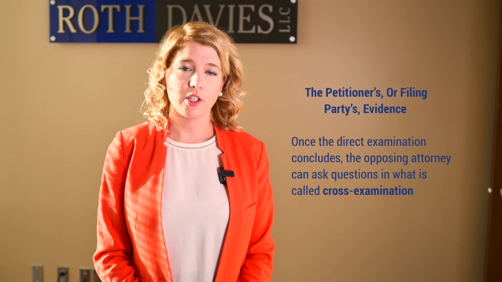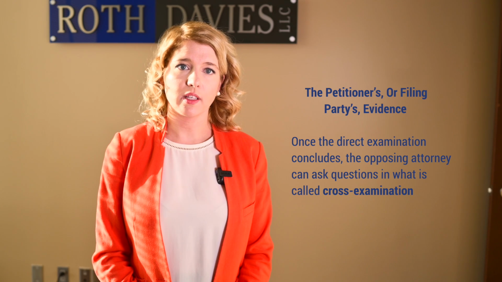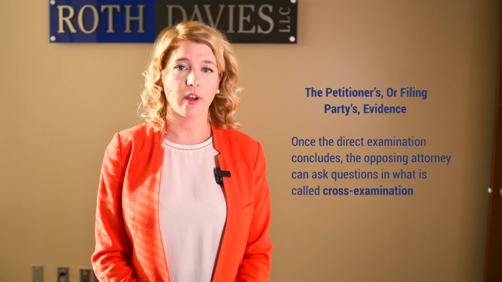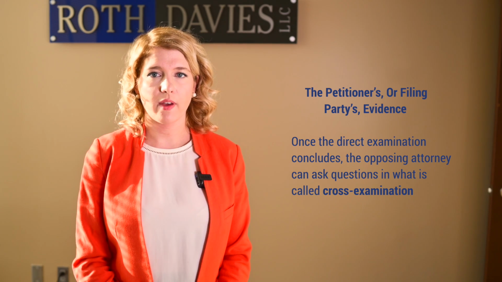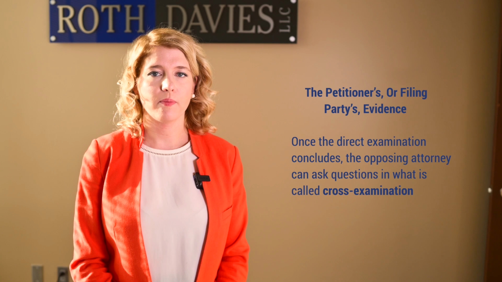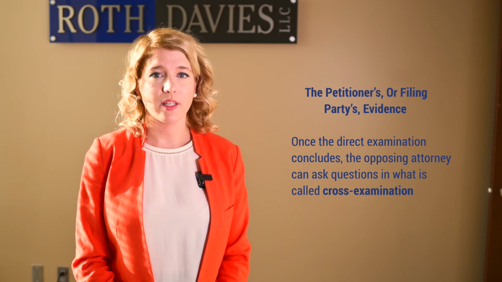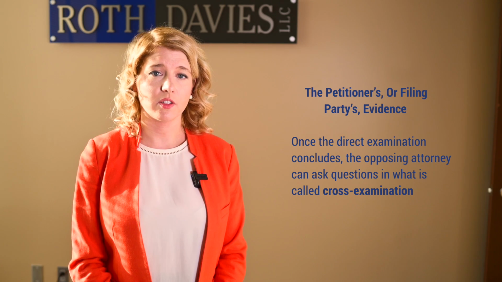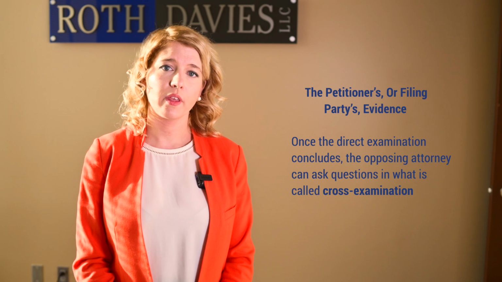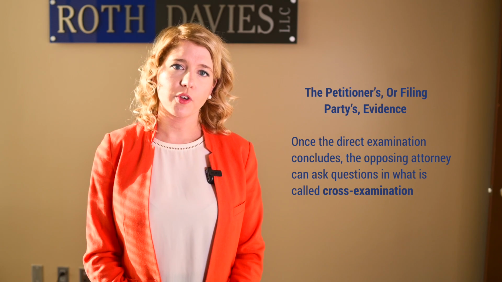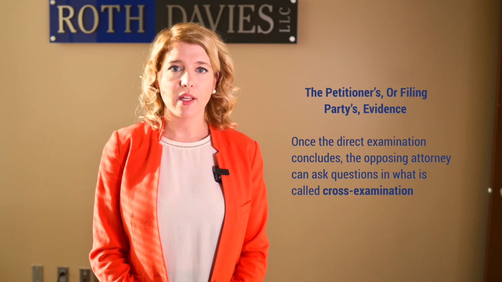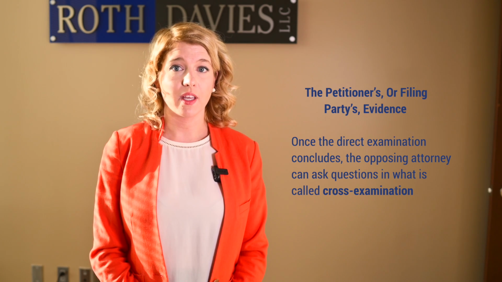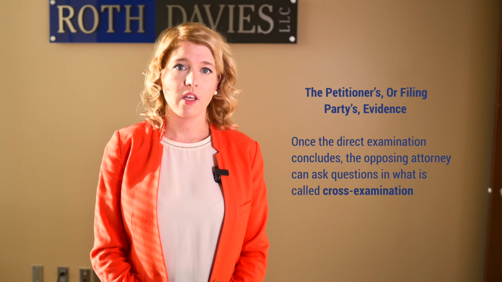Once the direct examination concludes, the opposing attorney can ask questions in what is appropriately called cross-examination. Attorneys will use this time to dig deeper into the facts the witness has just relayed. Since credibility of a witness is vital, this time can also be used to discredit the witness, if possible. Unlike direct examination, cross-examination allows the attorney to ask leading questions. This means that the witness will likely have to give a yes or no answer to many of the questions, because the questions will likely contain a lot of the substance.